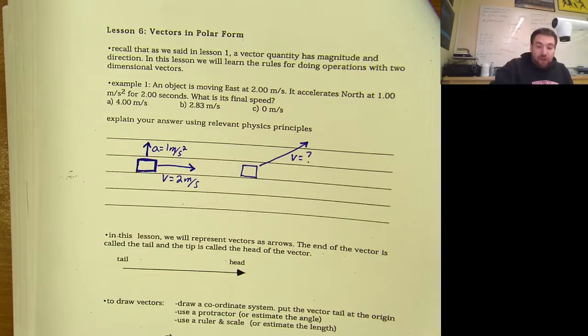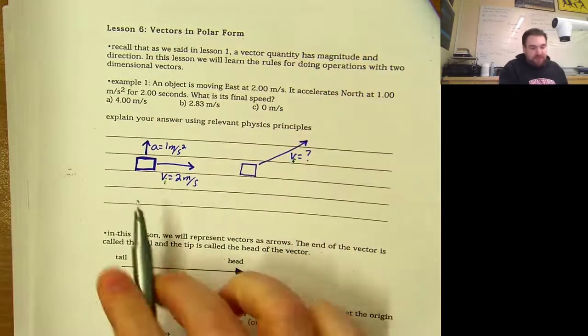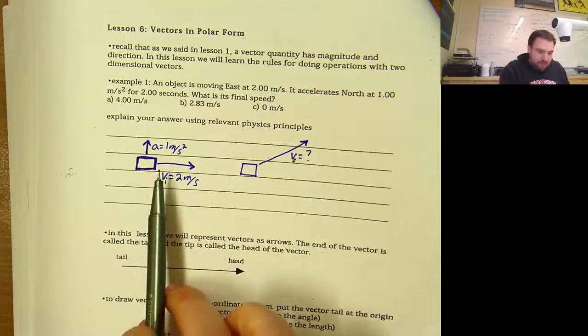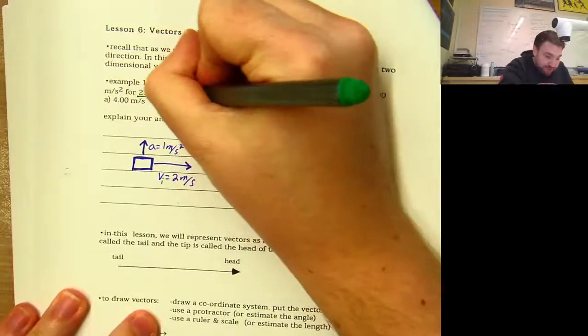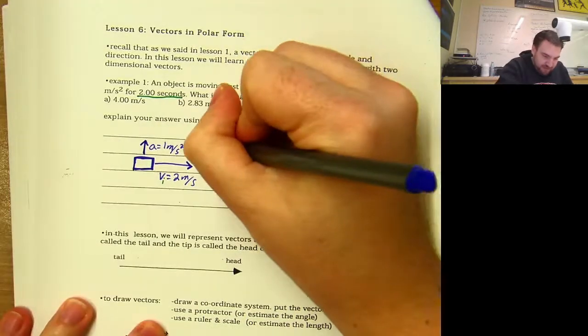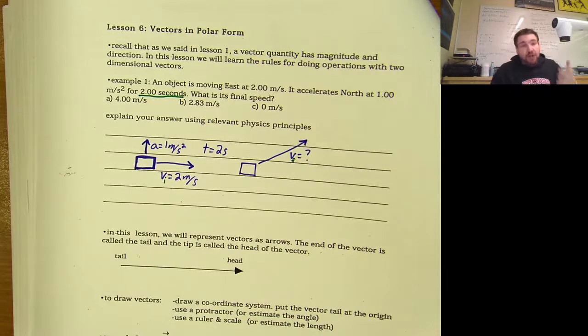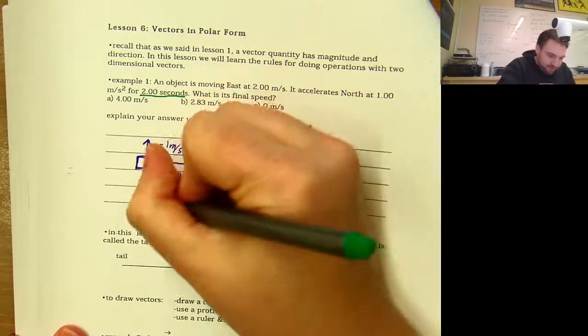If we look at that kinematic equation, we've got a velocity initial, I'm going to add some subscripts, and a velocity final, and we've got an acceleration. We also have a time, t equals 2 seconds. So I'm going to look at the formula. We just can't use it the same way.